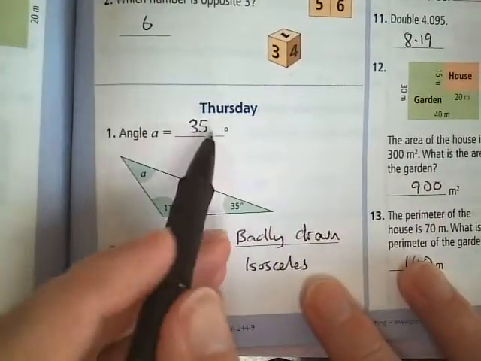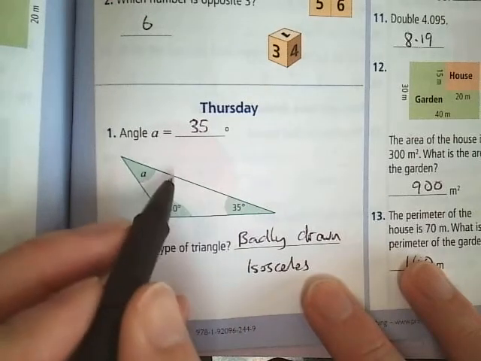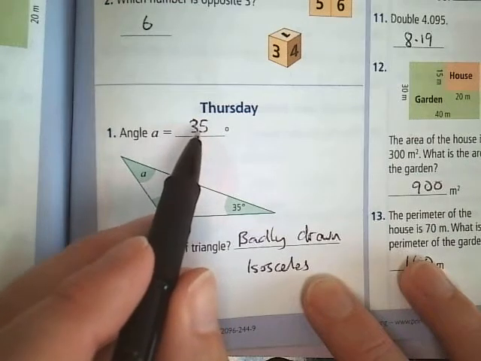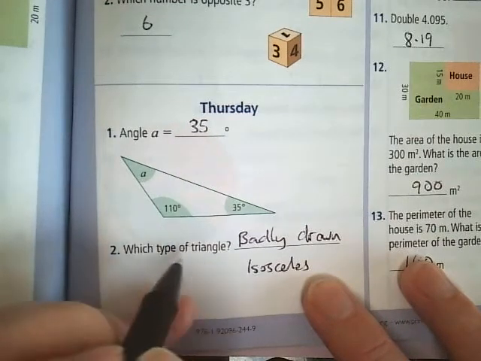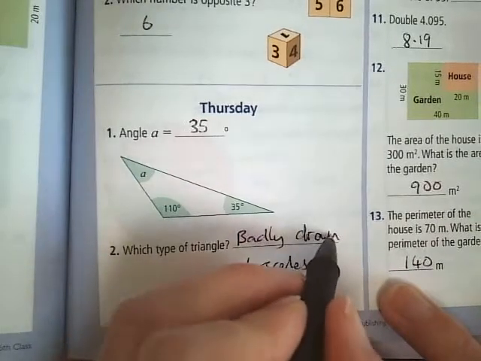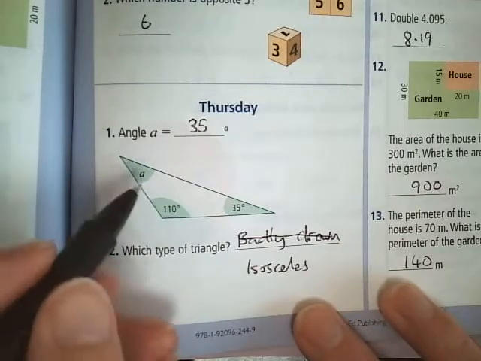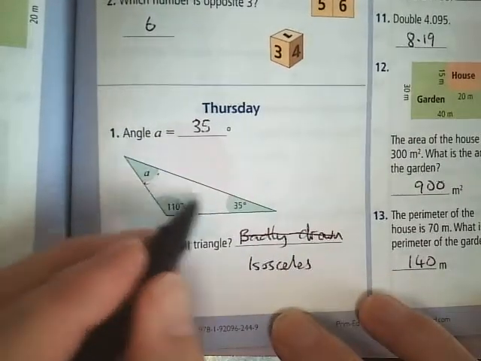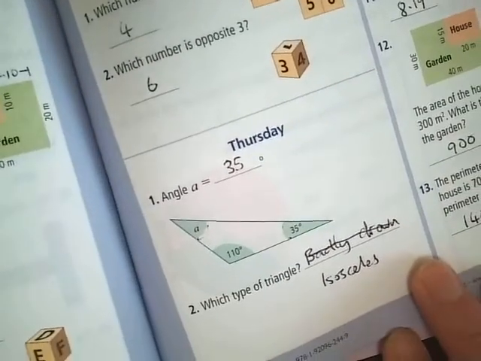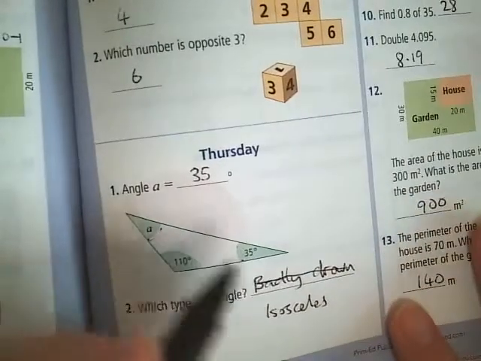The angle A, again, you find out by adding these two together and taking them away from 180. Your answer is 35. Which type of triangle is it? And written down here, badly drawn isosceles. That's not the name of the triangle. It's an isosceles triangle. Why am I saying it's badly drawn? Because that angle and this angle are supposed to be the same, but they're completely not. So it's an isosceles triangle, but it's not drawn properly.